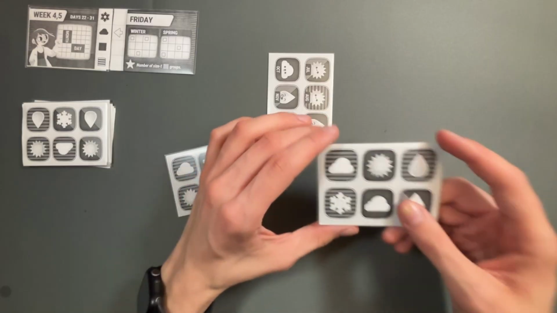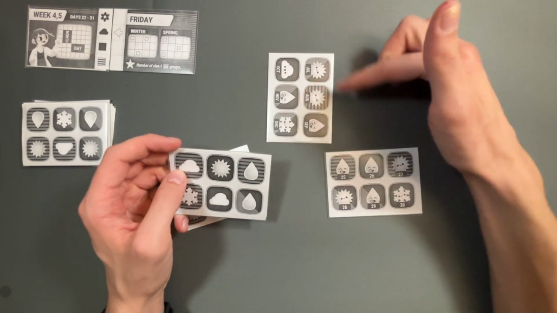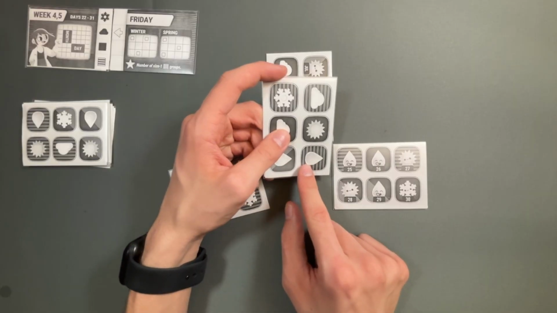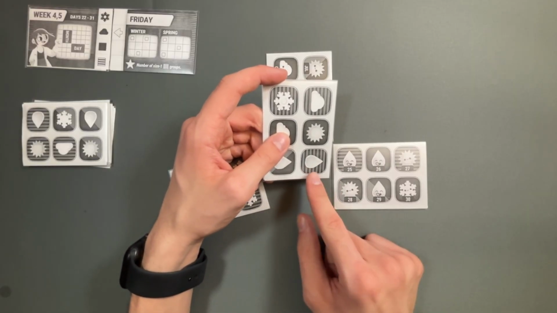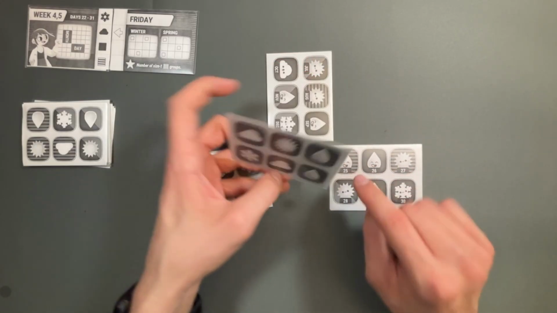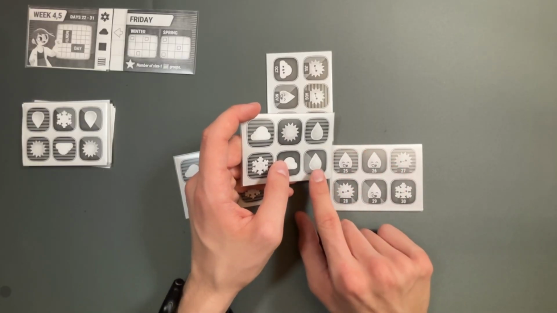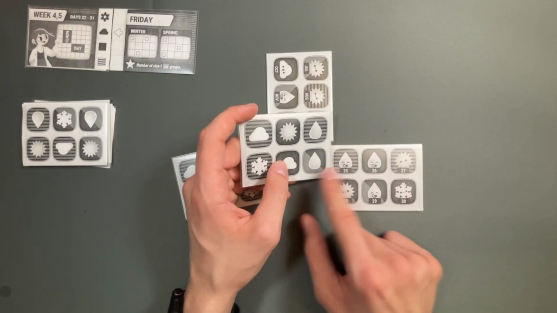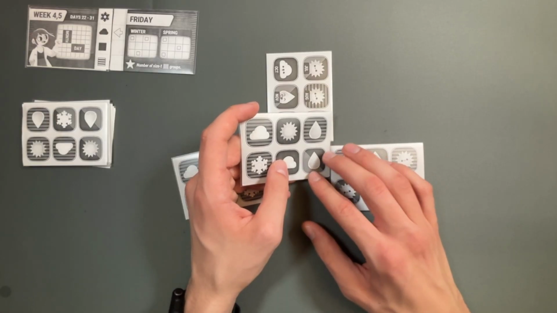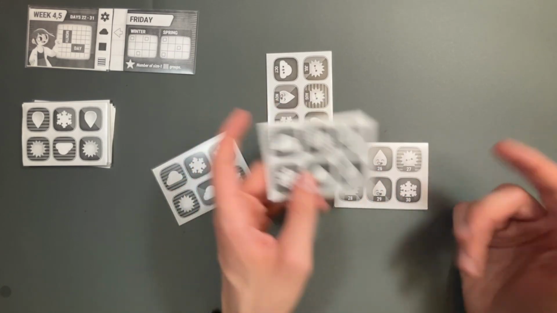To place a card, it has to exactly match one icon and one cell of the card underneath it. These 2 exactly match because both the icon, water droplets, and the background, stripes, match. So I can place it like that. But these 2 only half match, so that wouldn't be allowed. They're both water droplets, but this one has a 2-part duotone background, and this one is striped, so they don't exactly match.